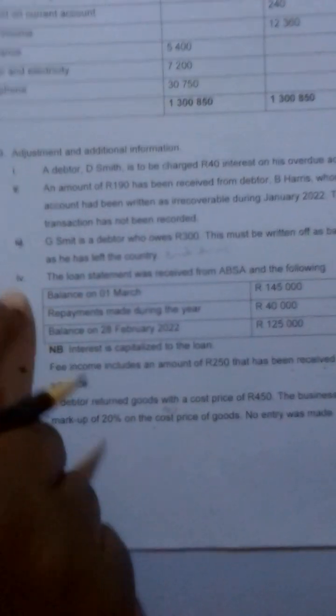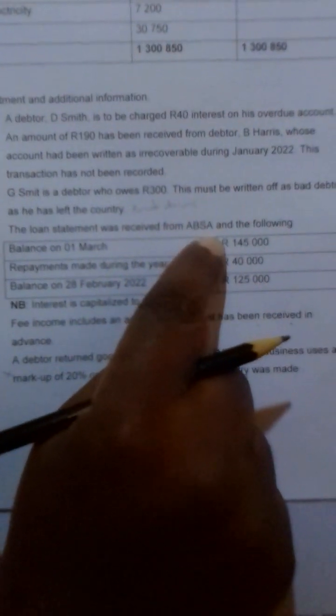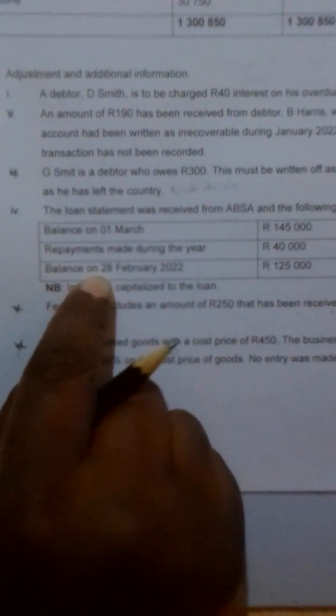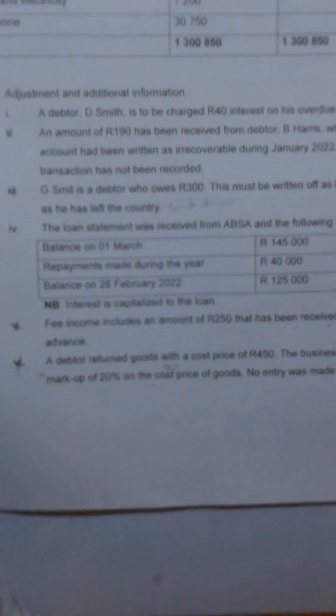So now we record our interest expense. I'm just going to show you the simplest way to calculate it. Let's look at the information we are given in number 4. The loan statement was received from Absa, with the balance at the beginning, the repayment during the year, and the balance at the end. This is how you calculate it.